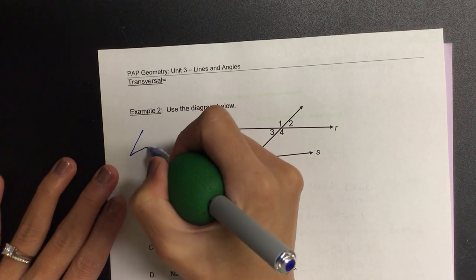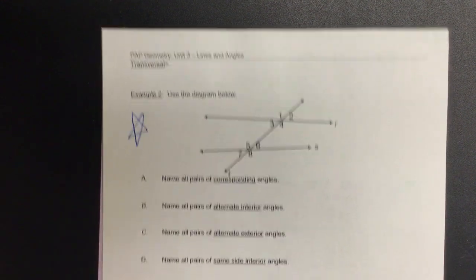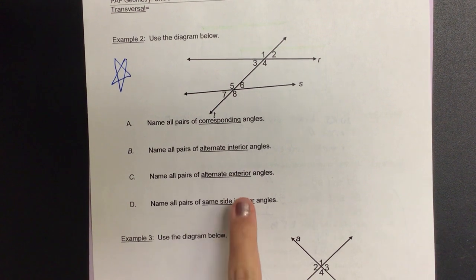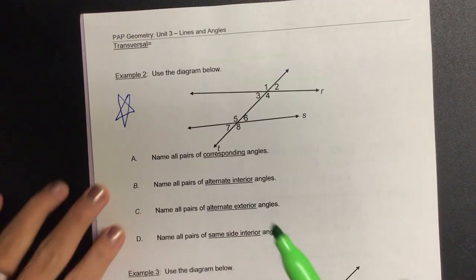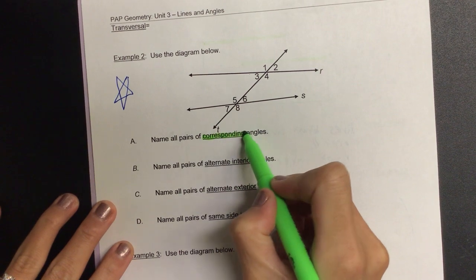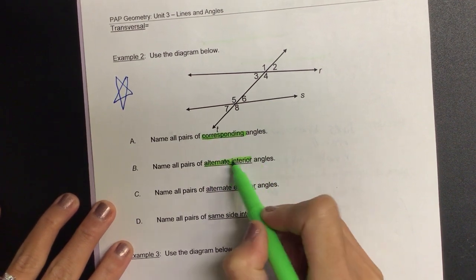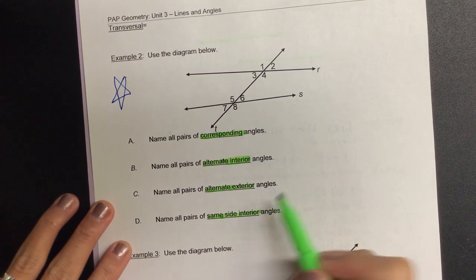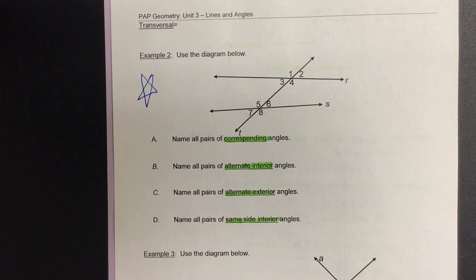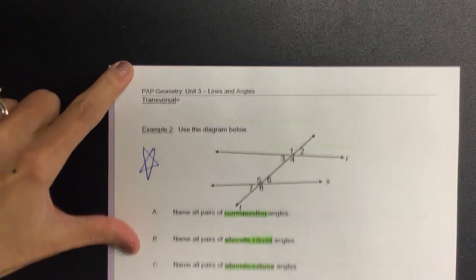This right here is very important. Make sure you know how to spell corresponding, alternate interior, exterior, same side interior. And when you say alternate interior, please do not say opposite interior. So let's go ahead and highlight them. Alternate exterior, same side interior. And I'm going to give you another word that means same side interior. And then I'm also going to highlight the word transversal.